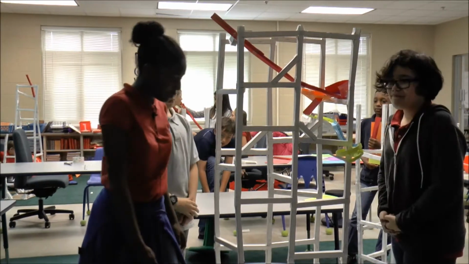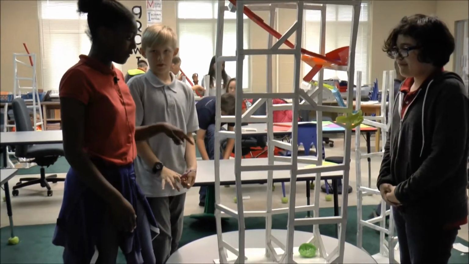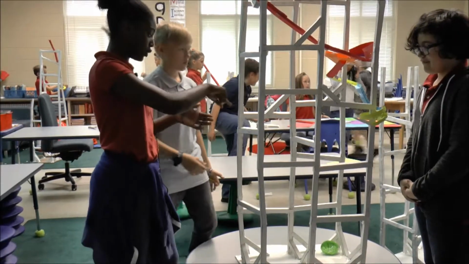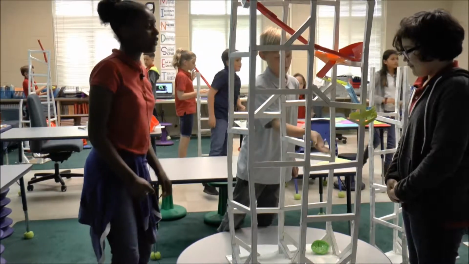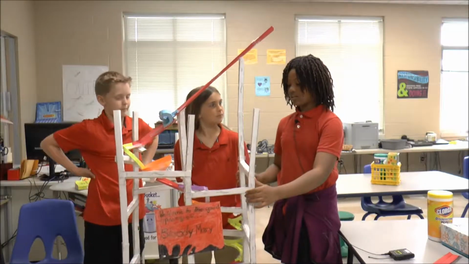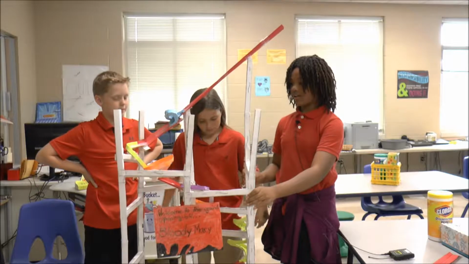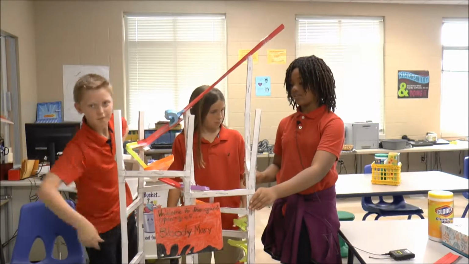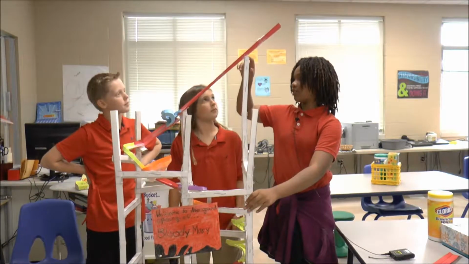And then it falls down, and at the end we'll have another loop-de-loop, and then I think we'll be done. So this is our roller coaster. It's called the Bloody Mary, and we've been working on this in 5th grade for STEAM Week. So we're going to show you how it works.